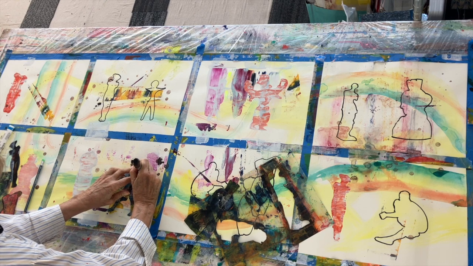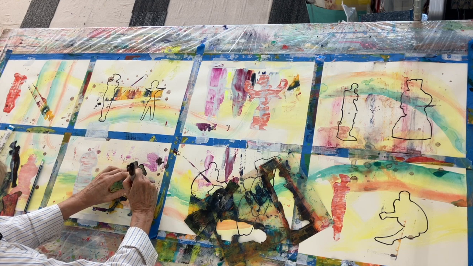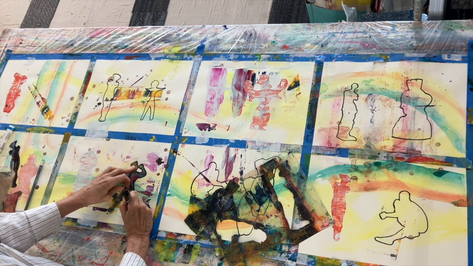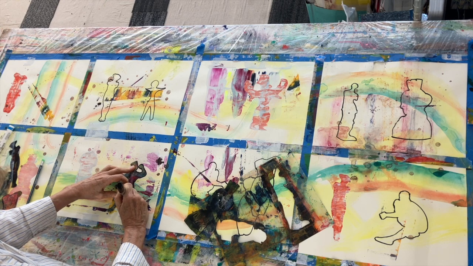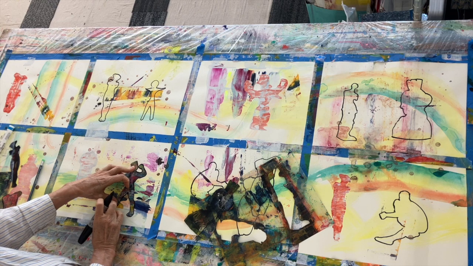When I start to do the painting of this with the liquid, then I'm going to want to have the other half of this stencil, the other half of all of the stencils.